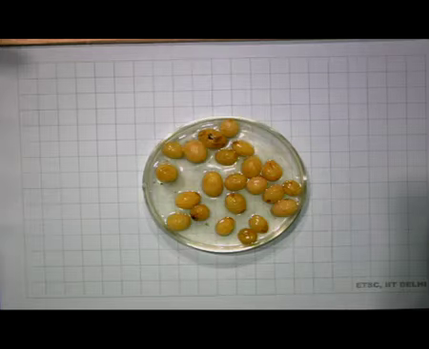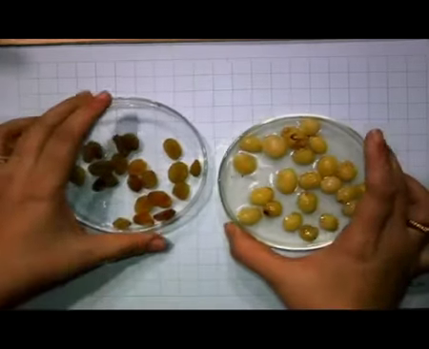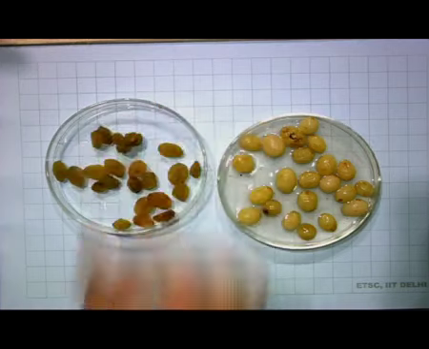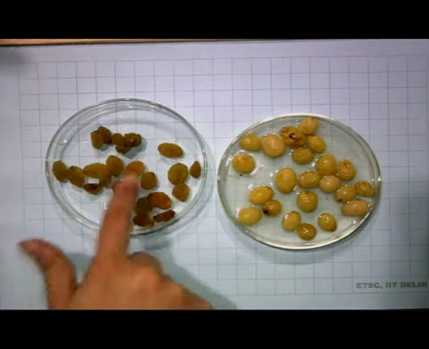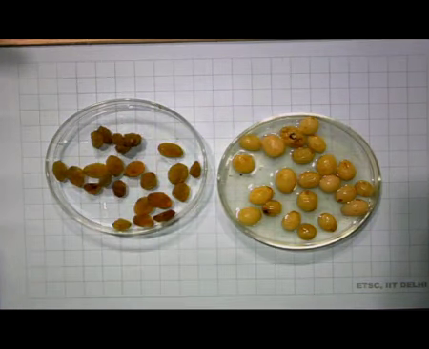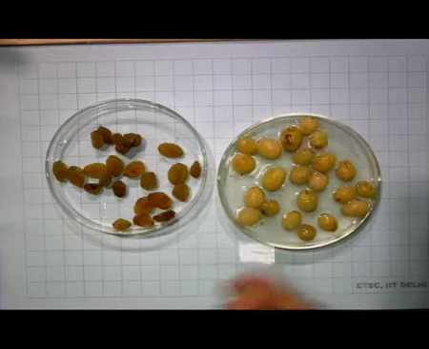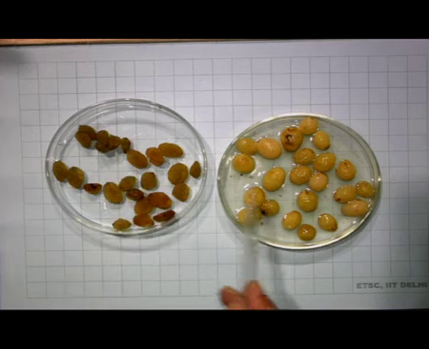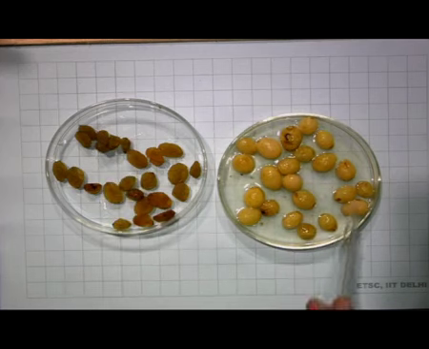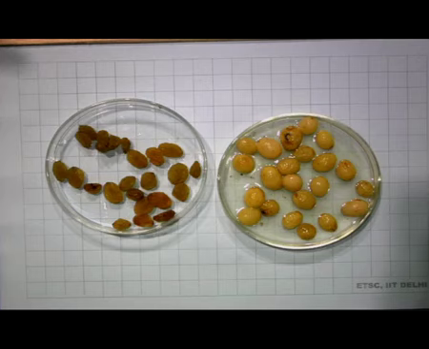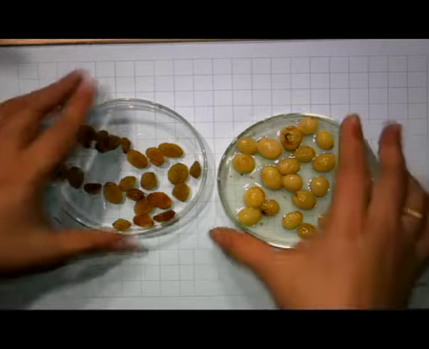Now, let us compare the two. What differences can you see? Yes, the increase in the volume has been enormous. So, these raisins which were super dry have absorbed a lot of water and have increased in volume enormously. This is imbibition.